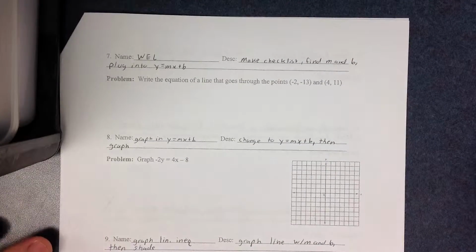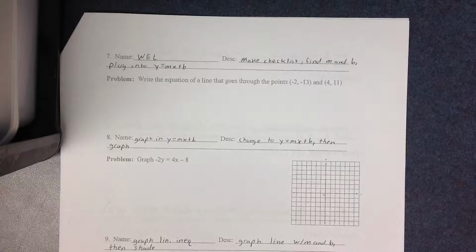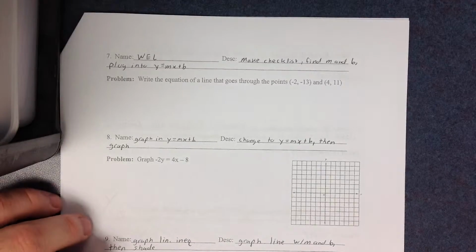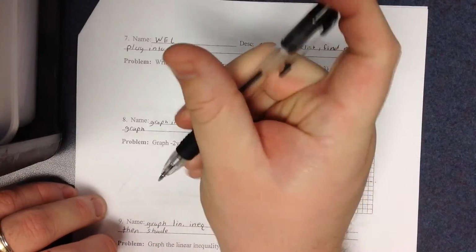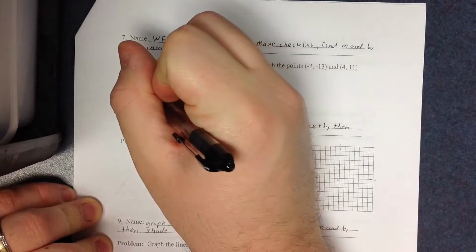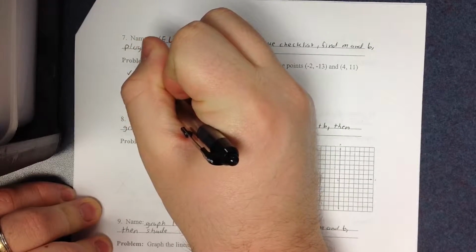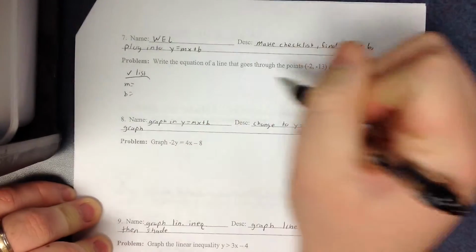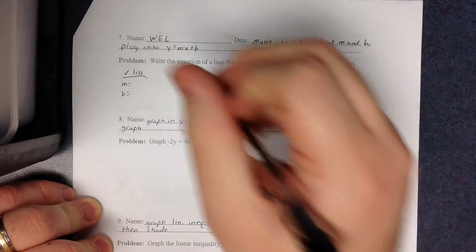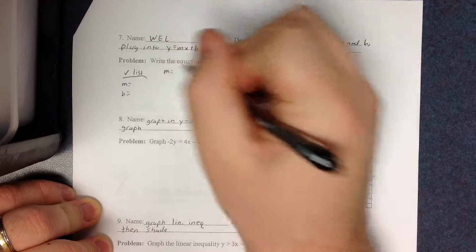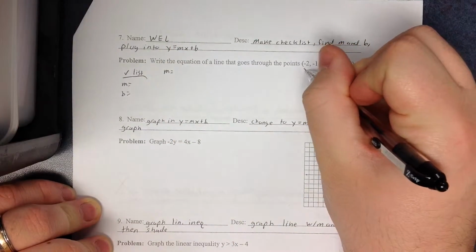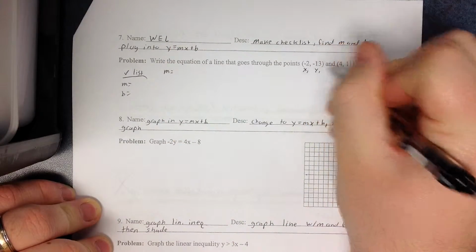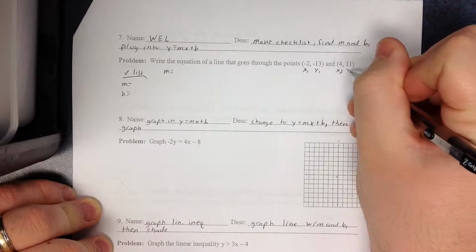Okay, 7, write the equation of a line that goes through the points (-2, -13) and (4, 11). So again, it's a WEL, which means I'm going to make my checklist. I'm going to try to figure out what m and b are, and then I'm going to be able to write my equation. Again, they give me 2 points, so they give me an x1, y1, x2, y2.